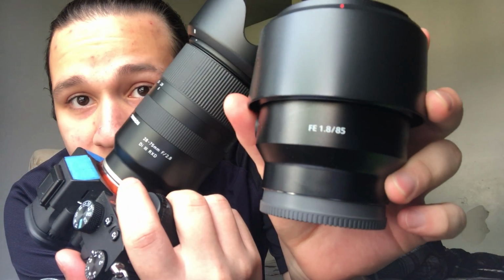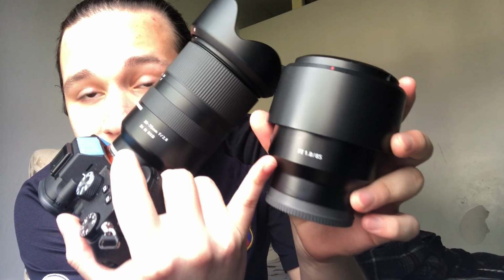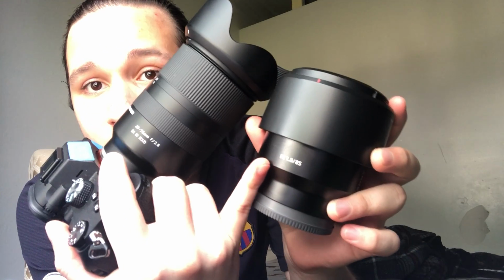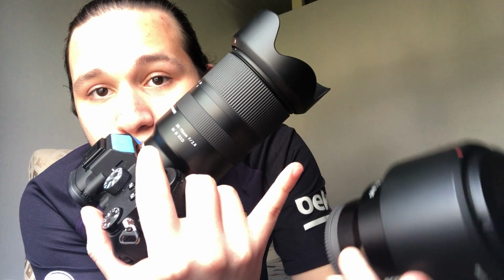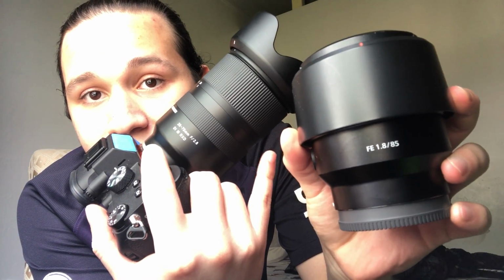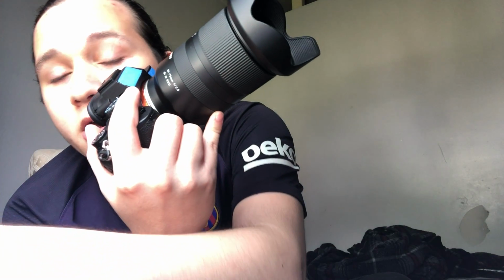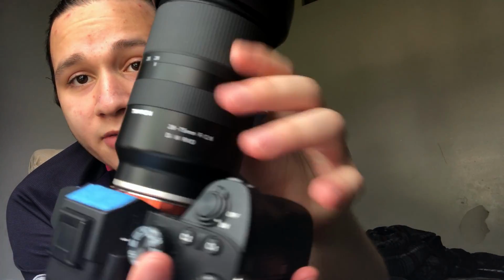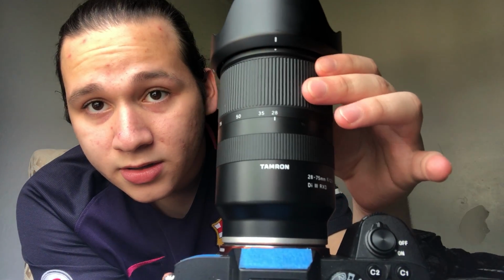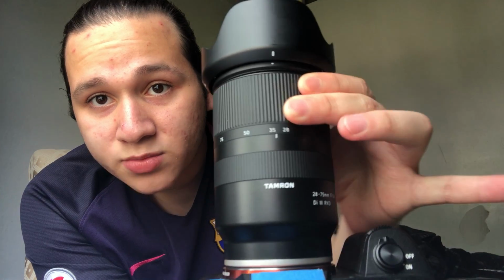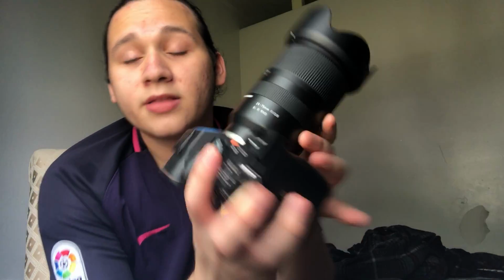If you can see that right there, this lens is at a fixed focal length. It's called a prime lens, so it only has one focal length. You see that I can't zoom in or out with this lens. The lens only stays at one focal length. Whereas with my 28 to 75, I can go from 28 millimeters to 75 millimeters. This zooms in and out, okay? That's pretty much the difference between zoom lenses and prime lenses.